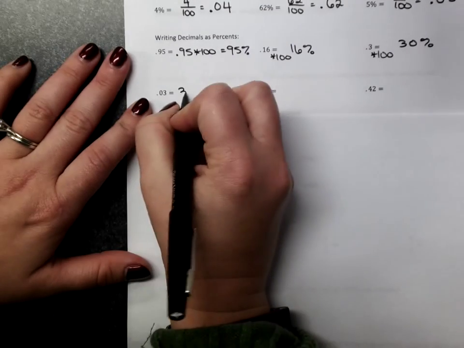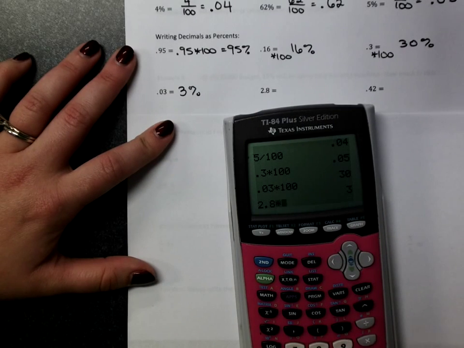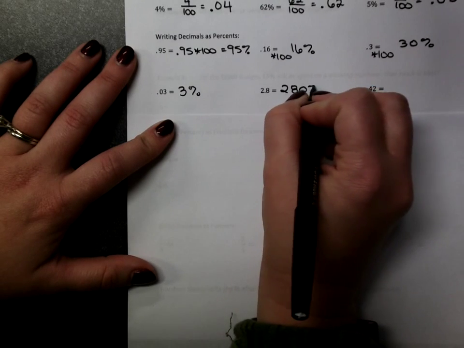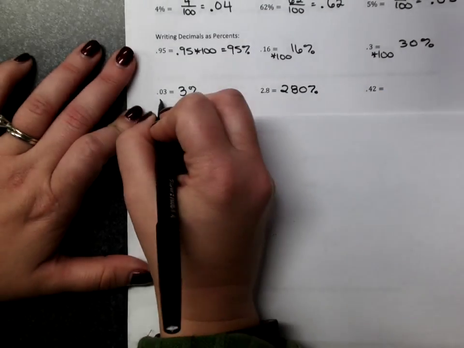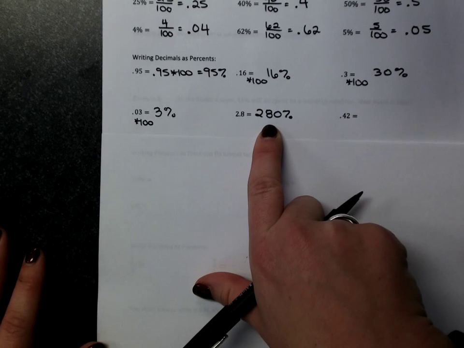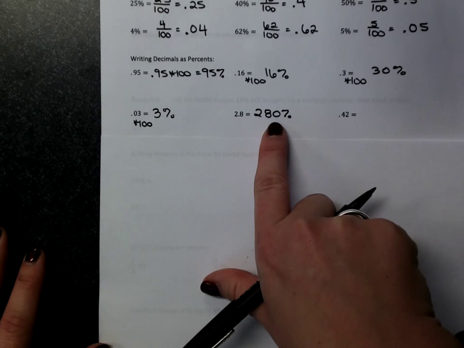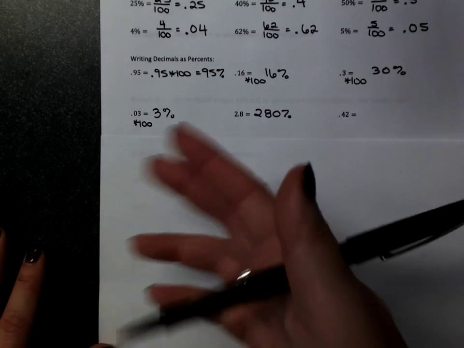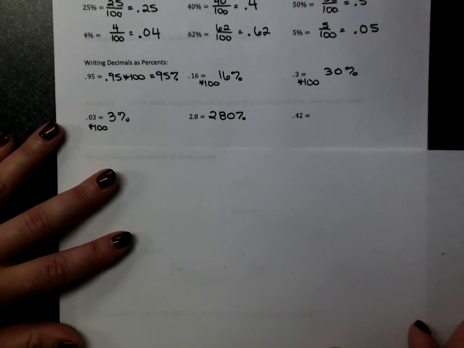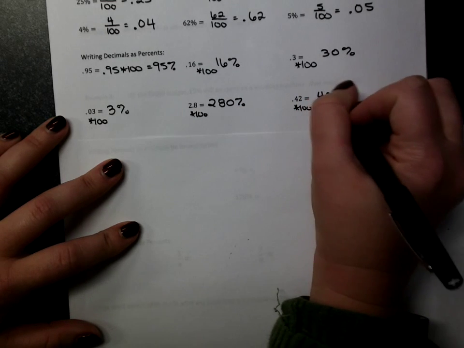So this is 3%. 2.8, it's a little weird. 2.8 times 100 is 280%. And we say the percent is always out of 100. So that is when something increases by a lot, more than double, almost triple. That would be an increase of 280%. The stock market does this a lot. It increases by over 100%. And finally, 0.42, if we multiply that times 100, we will get 42%.